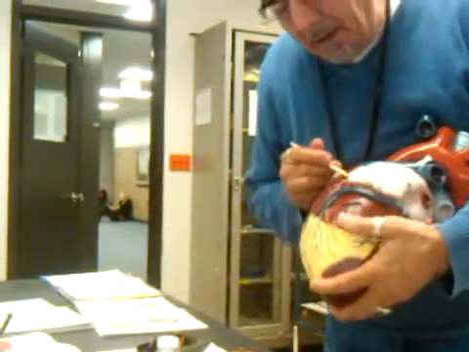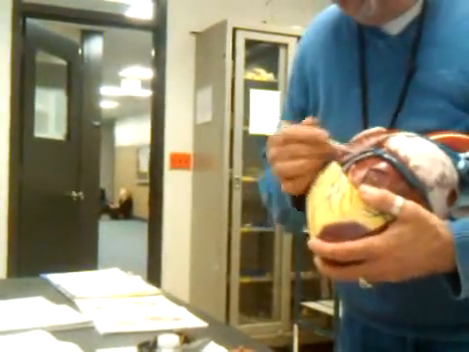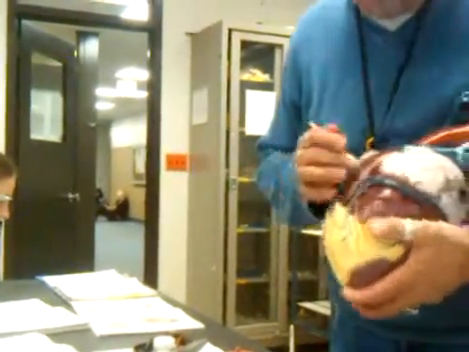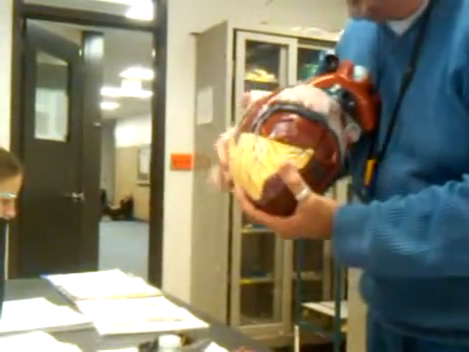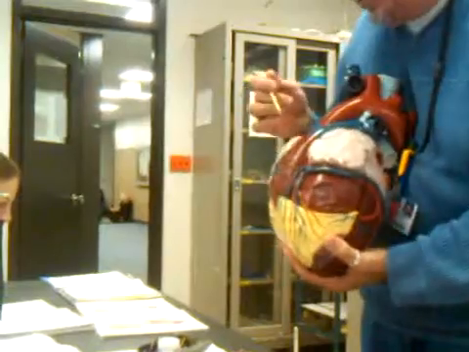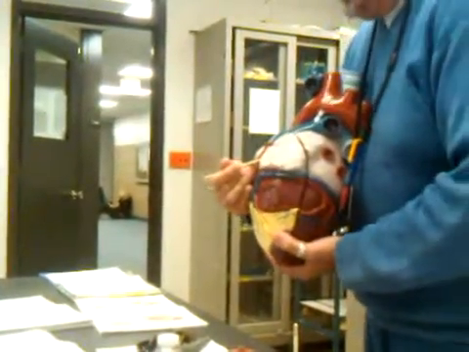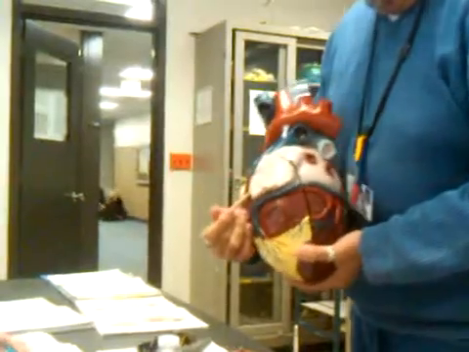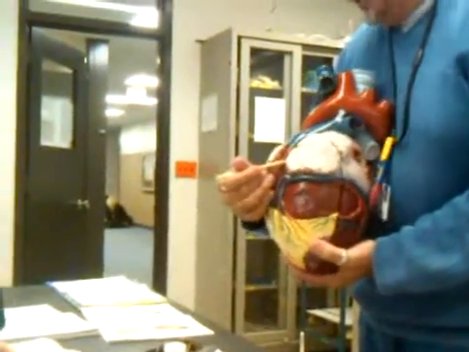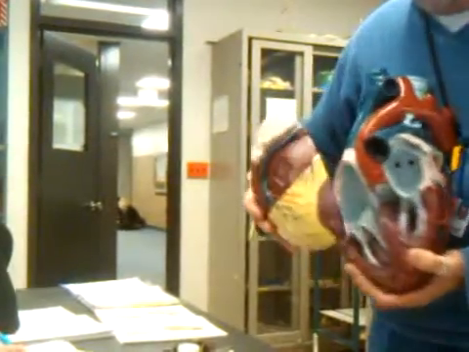It comes out back here and splits into two: the circumflex artery and the left anterior descending artery, which goes down the interventricular sulcus. So the left coronary artery is relatively short, from the aorta to where it comes out behind the pulmonary trunk and splits into the two other arteries.